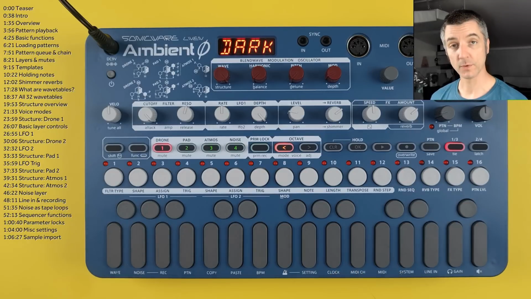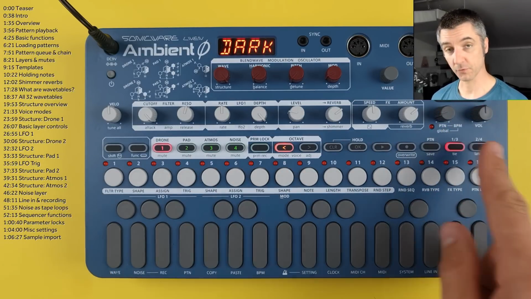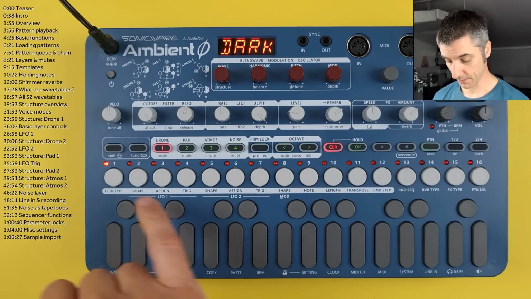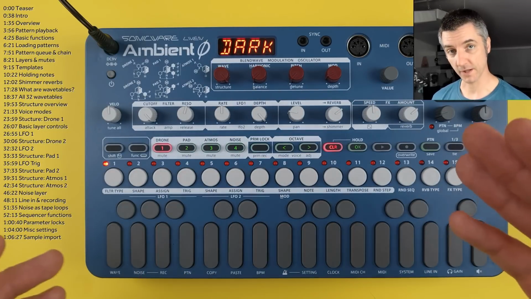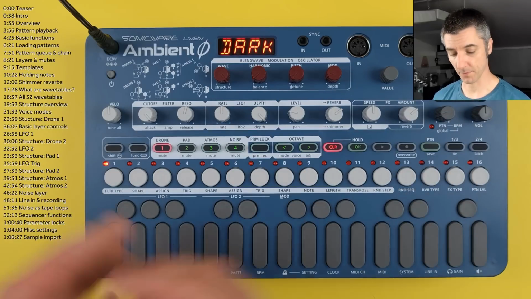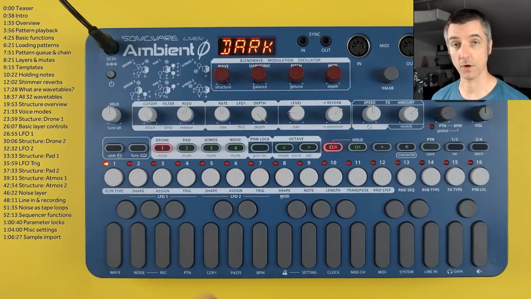Another thing we can do is we can queue up a pattern. So whilst this was playing, we could press the pattern button, pick another pattern number, and this sequence would then wait till it reaches the end, and then the next pattern would play. I'm not going to demonstrate that because the preset patterns are quite long.